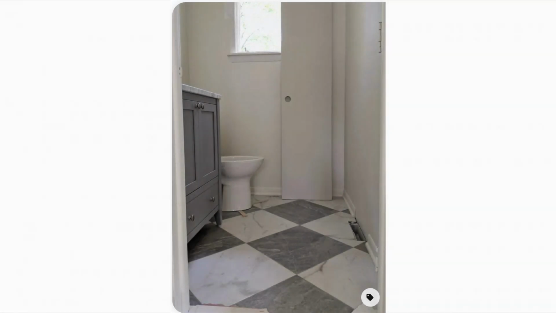Now, it's not necessarily terrible to have to do something like that, but it would have been less noticeable with smaller tiles. Now, in the instance of this bathroom, I do feel like the tiles are too big for the space, and you would be able to see more of a pattern had they gone a bit smaller.